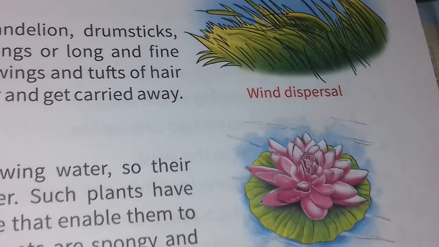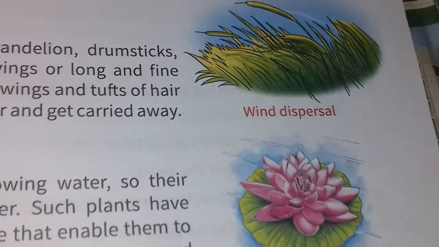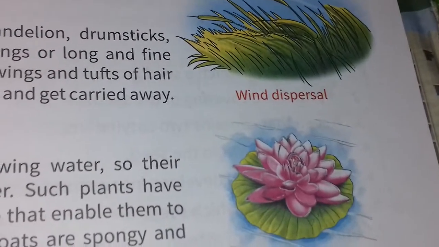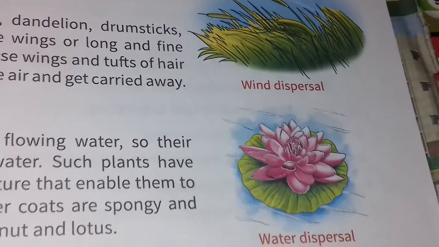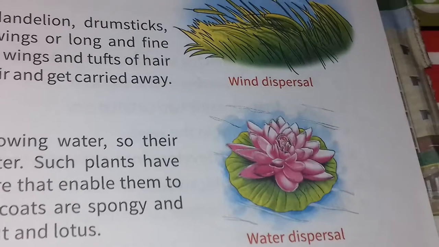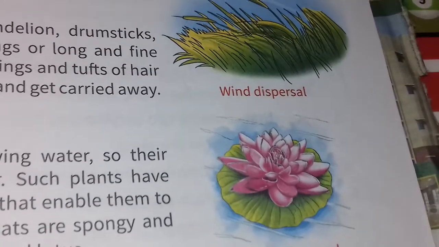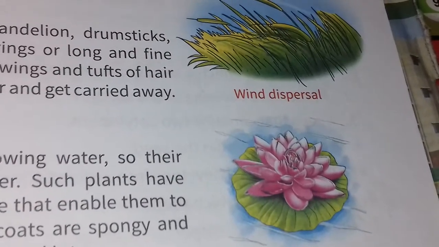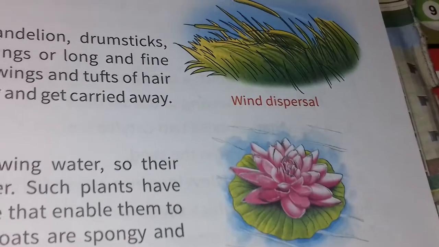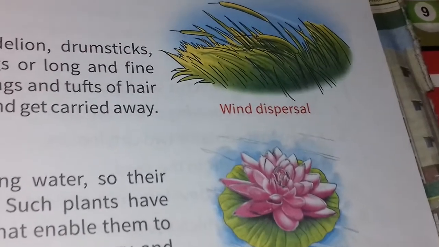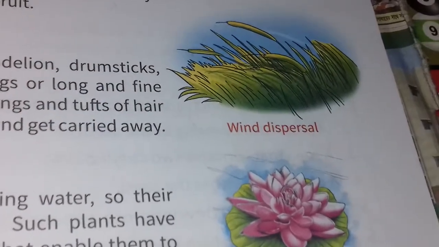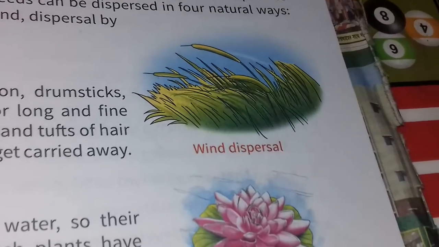If they do not get dispersed far away, they will grow with the parent plant and use all the nutrients and space in the soil, which leads to the death of many baby plants. Remember, if the baby plants grow with the parent plant, they use all the nutrients and space in the soil. It leads to the death of the baby plants. They can't live.